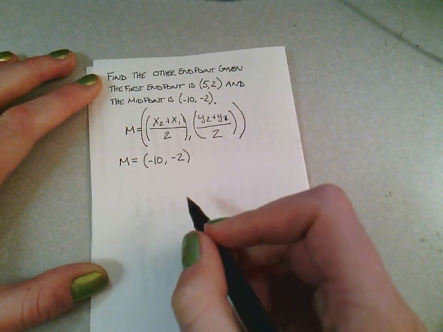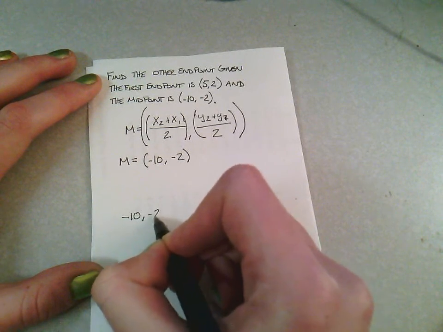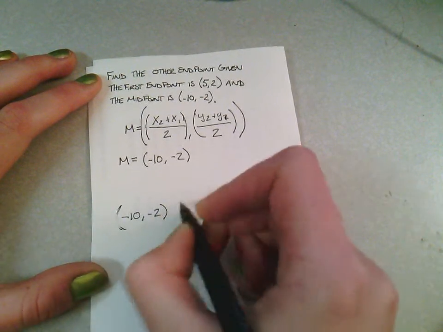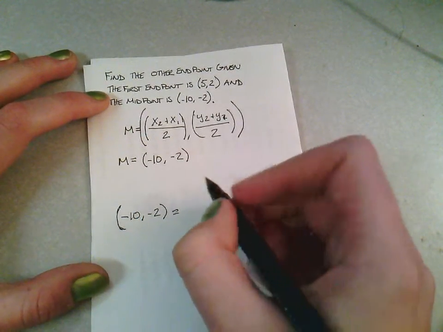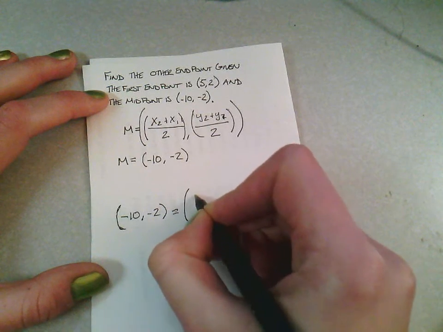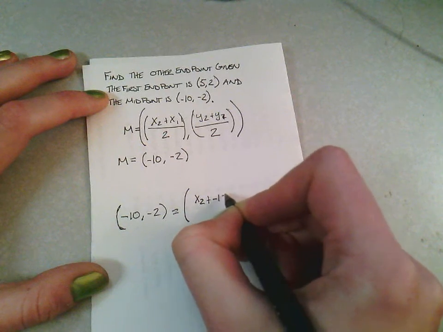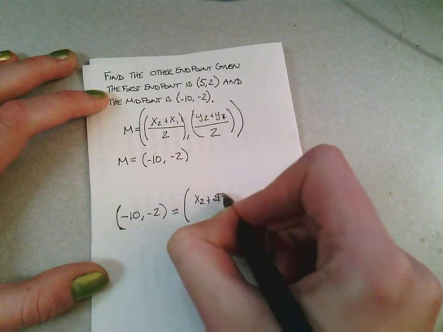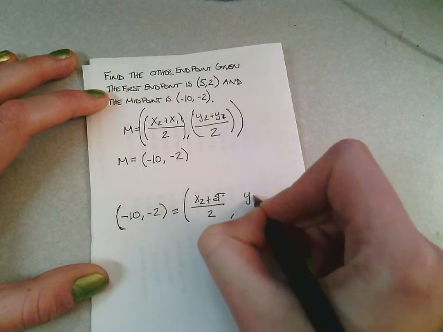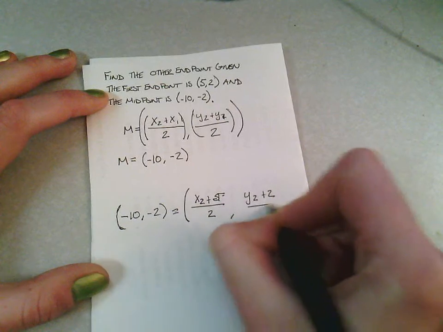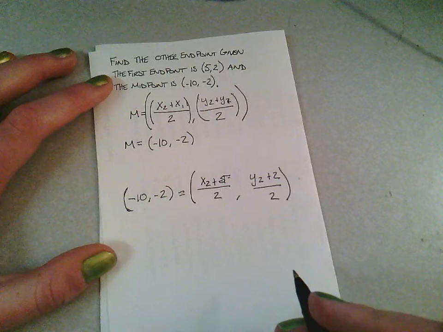So given that, we can start plugging into this equation. We have -10, -2 equals, so we don't know our x2, so we can do x2 plus 5 here over 2, and our y2 we do not know, plus 2 over 2. The easiest way to continue doing this will be to break it down into two equations.